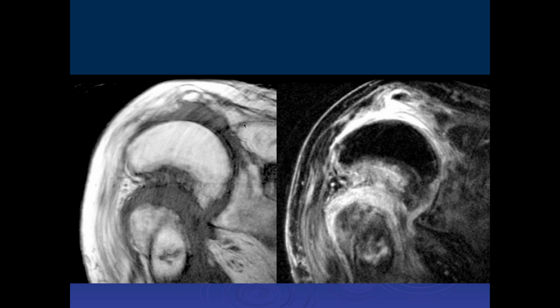Okay, so here we have a dominant transverse fracture plane through the surgical neck of the humerus, and there's some distraction of that inferior humerus with respect to the humeral head fragment. So I'd measure that intra-articular gap.